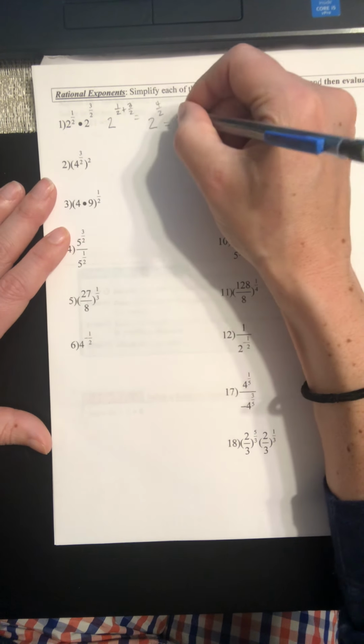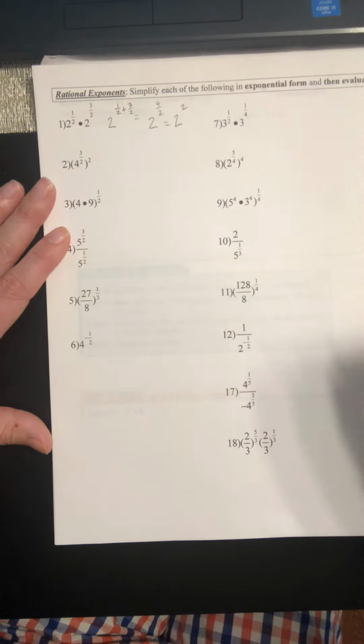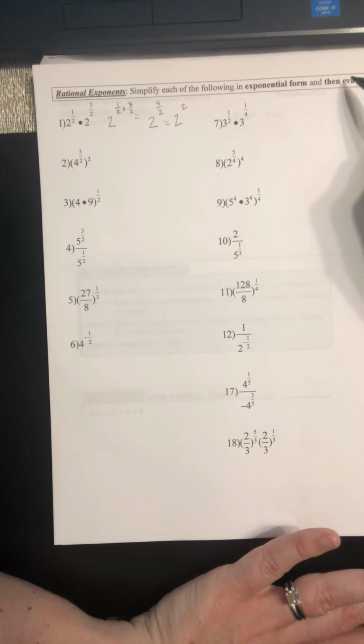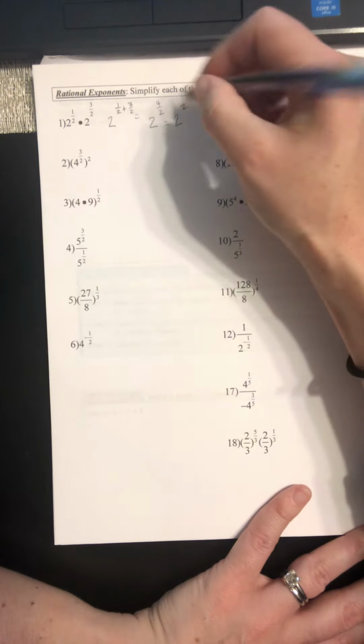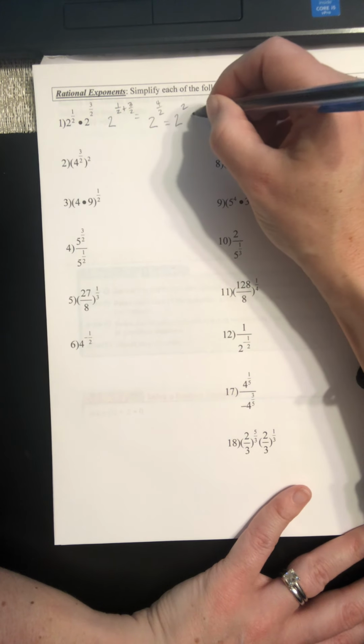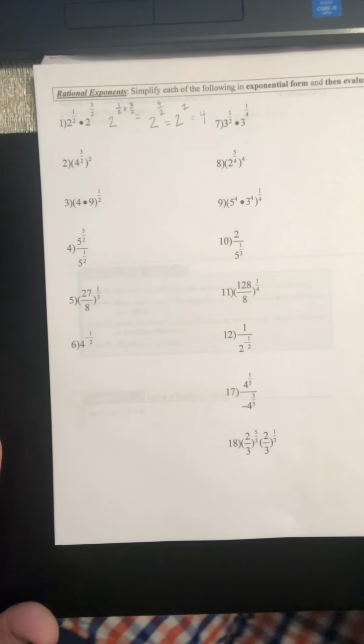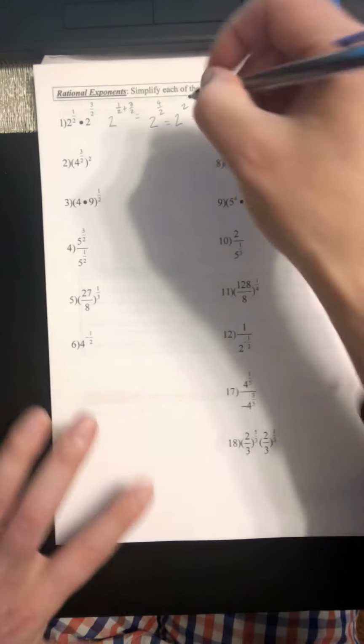So 4 over 2 is 2, so this is 2 squared, okay? Now I ask you to simplify in exponential form and then evaluate, right? So this is my first answer, and then my evaluated form would be 4, okay? Because 2 squared is 4. So there's my 2 answers.